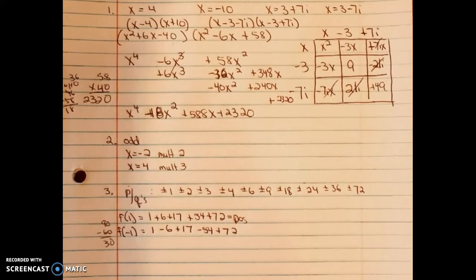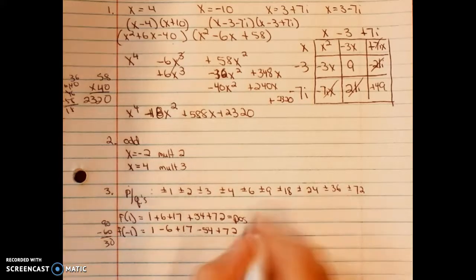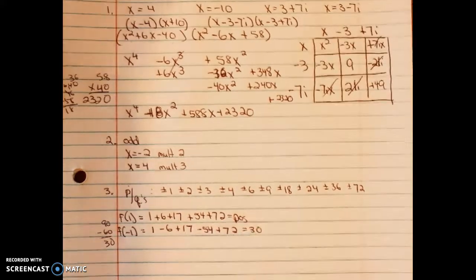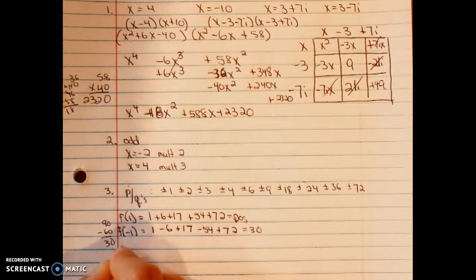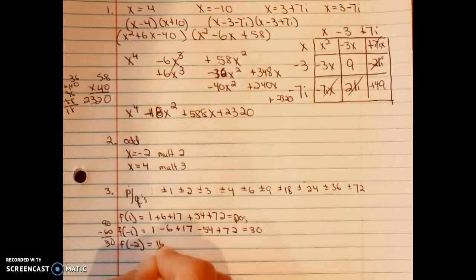Quickly check that. I ended up with a remainder of 30, so I know it's not that one. Let's go try one more. How about f of -2? So that would be 16.